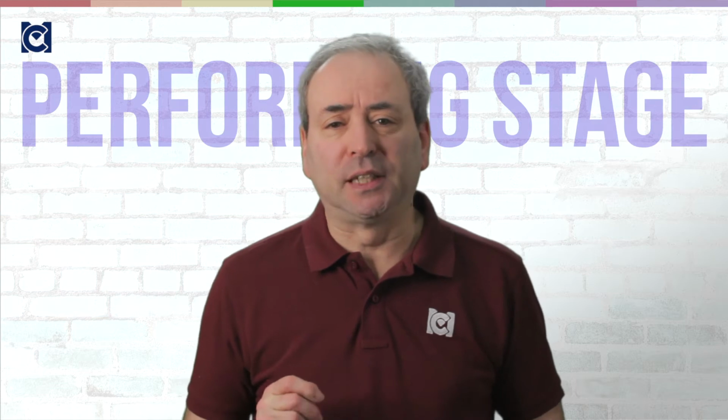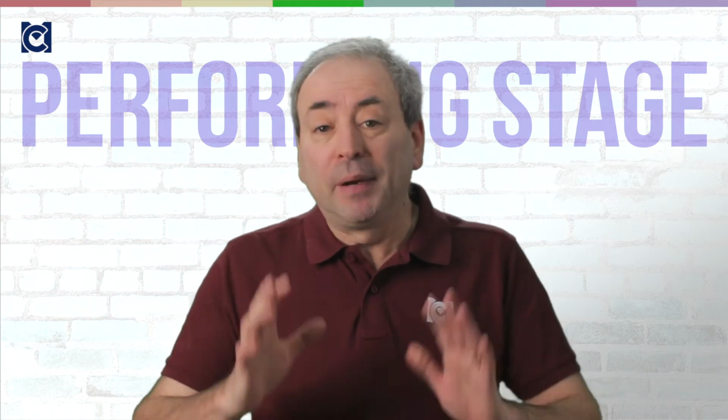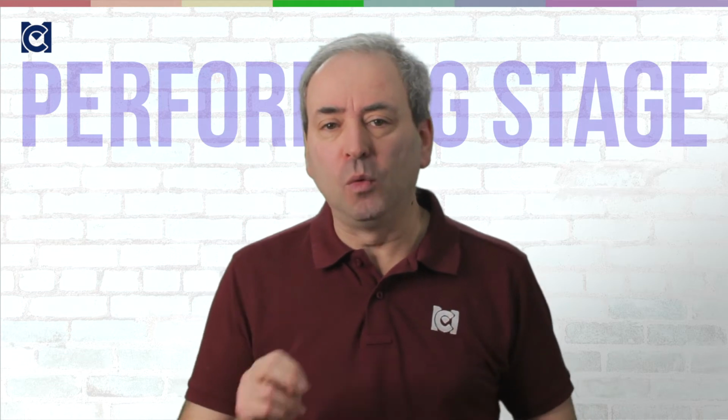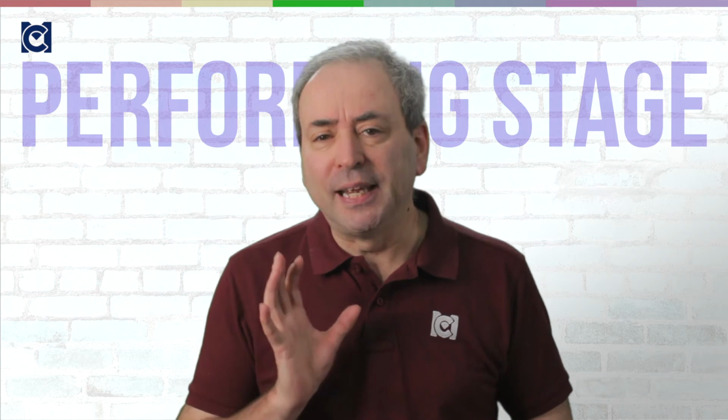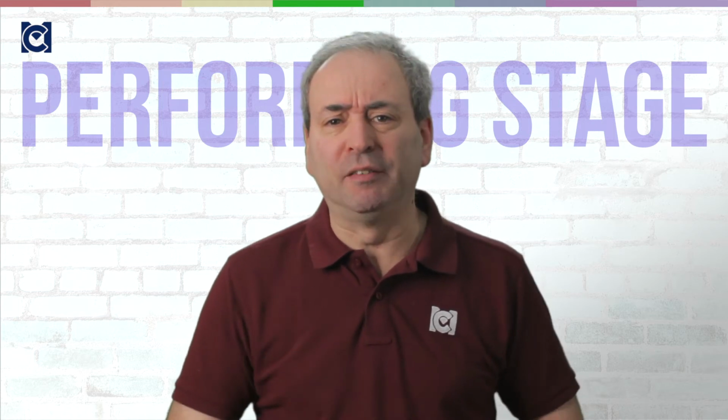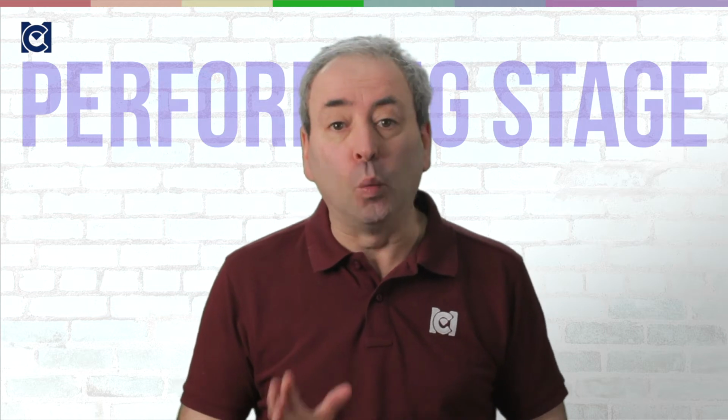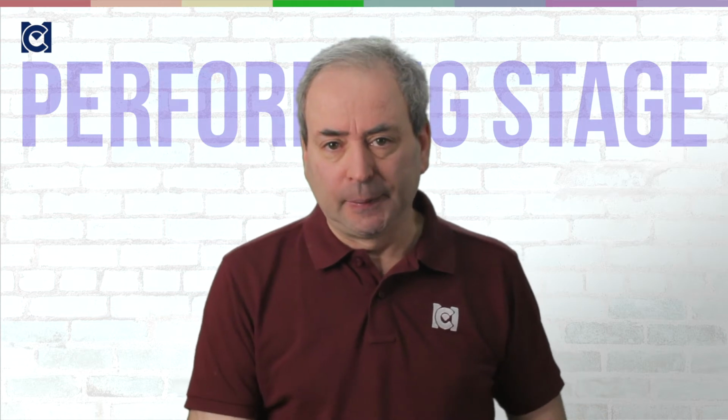In the performing stage, your team doesn't need much guidance because they know their roles, they know what you expect of them, and they know how to deliver. And they don't need much supportive leadership either, because they know one another and can take care of their own relationships. They can resolve their own small conflicts and they can help one another out when they need it. So what is your role?